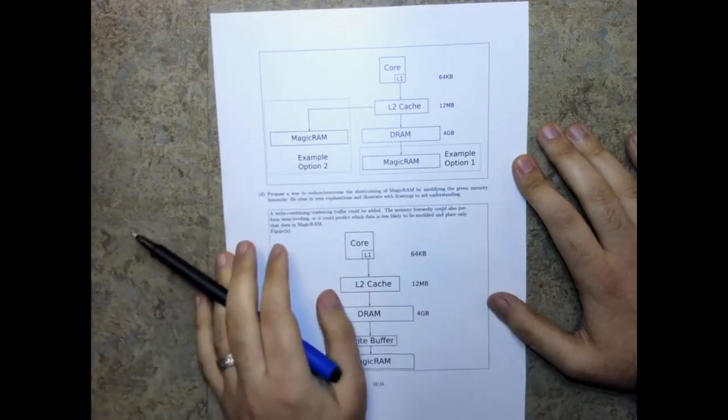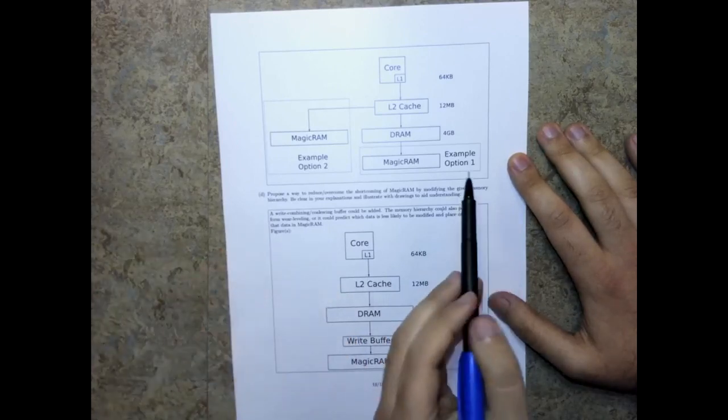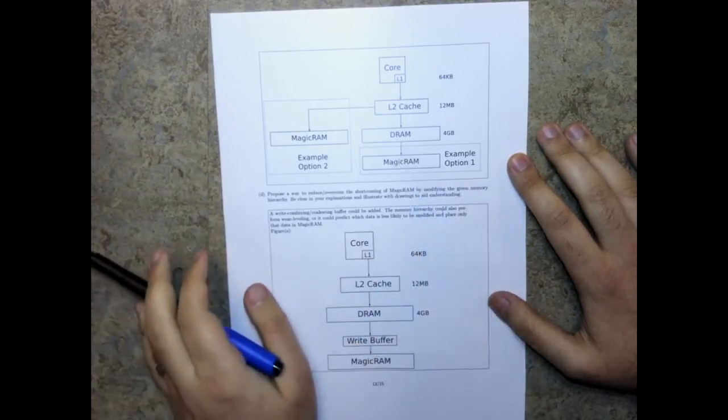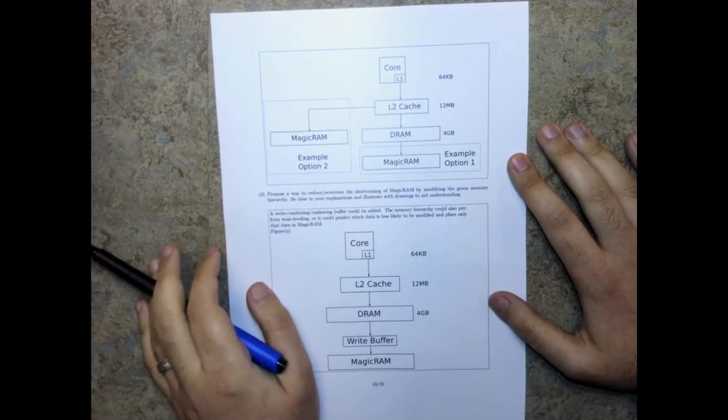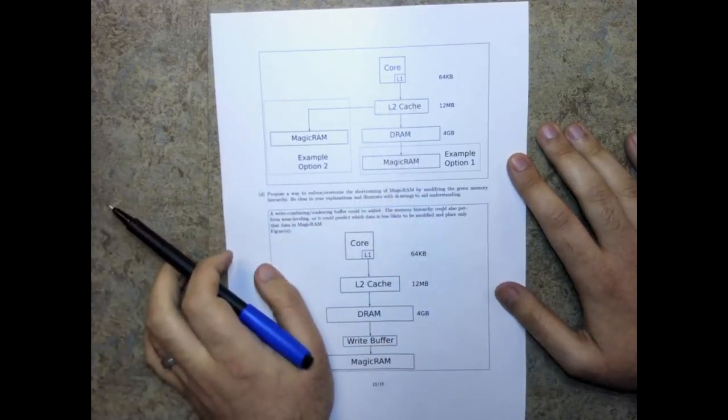So MagicRAM keeps part of the address space. Or it can be the whole address space in option 1, and DRAM acts as a cache for MagicRAM. So these are the two possible options for adding MagicRAM. For example, we cannot insert MagicRAM between L1 and L2 because the access latency of MagicRAM is slower compared to SRAM, and it doesn't make any sense to add MagicRAM there.